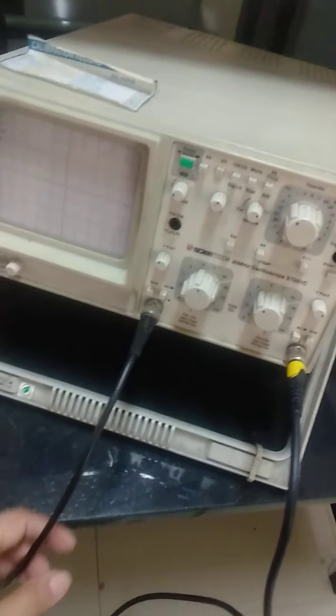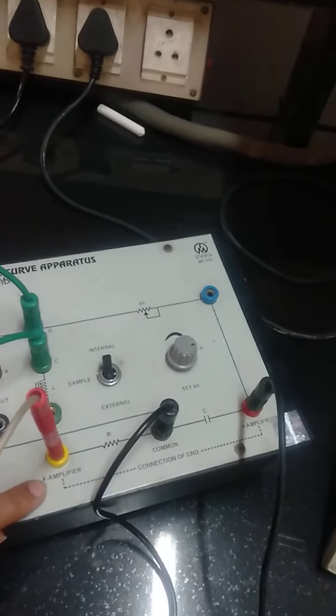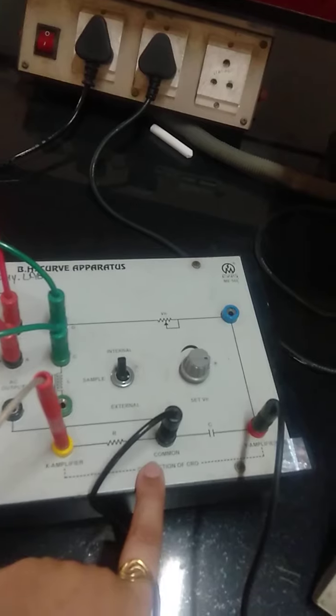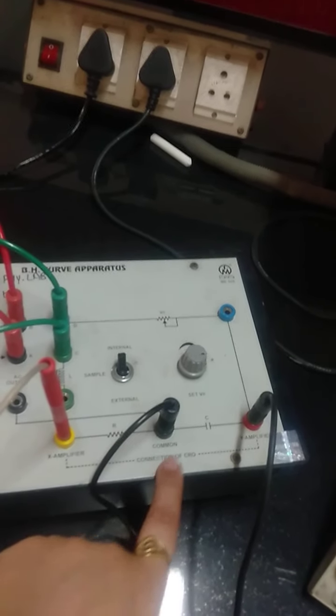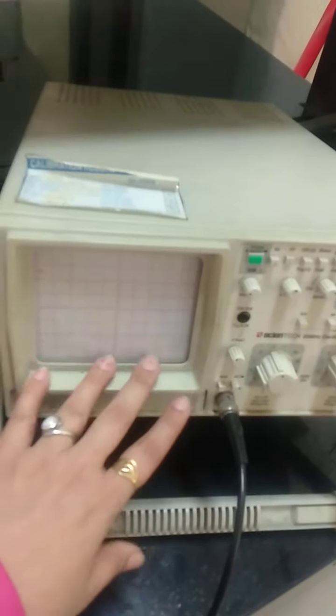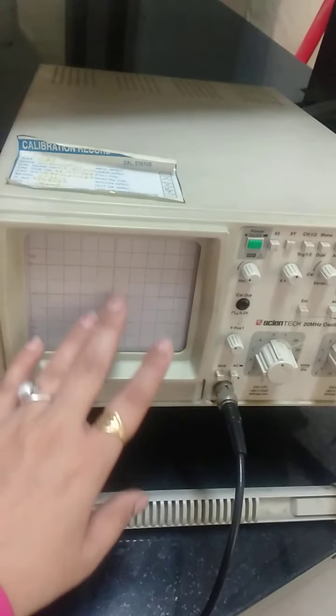Now these two terminals, the X terminal and Y terminal, are attached to the X amplifier within the circuit and the Y amplifier within the circuit, and there is a common point which will be common for the X and Y amplifiers. Okay. Now this is connected to the CRO so that tracing of the BH curve will be easy at this point.